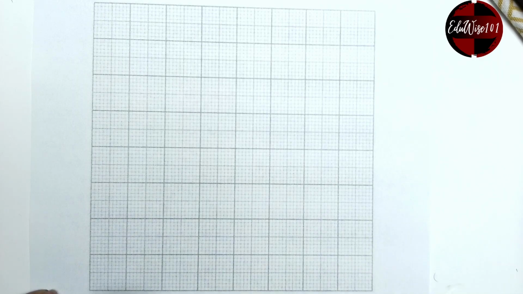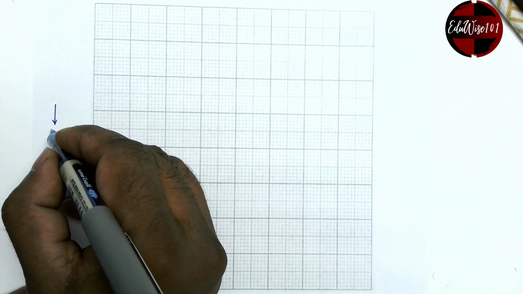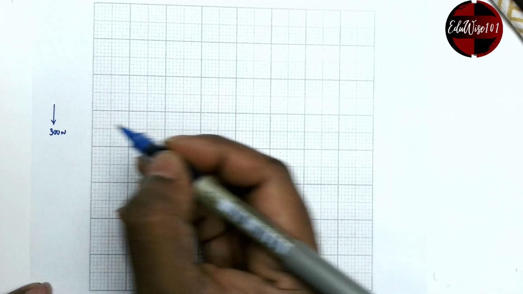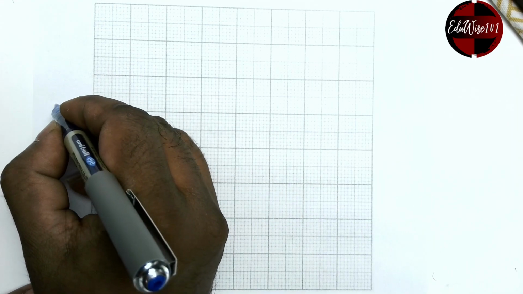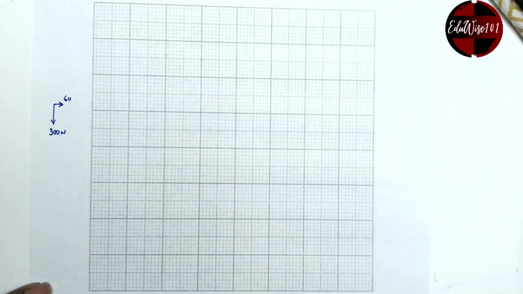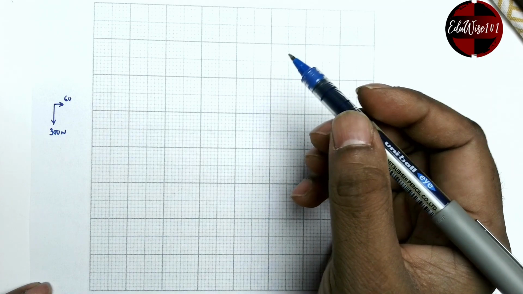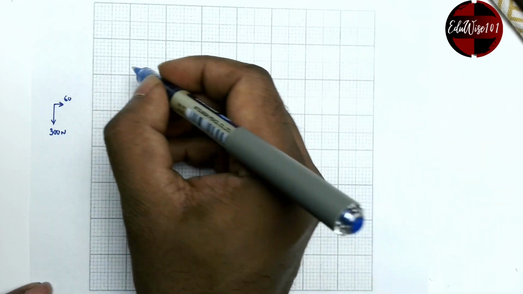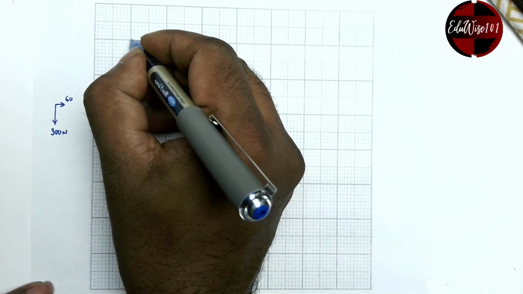So if I start at this point, they are saying a vertical force of 300 newtons and a horizontal force, the direction doesn't matter, of 60. So let me take this point here.